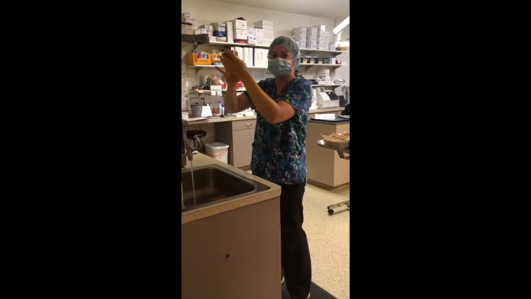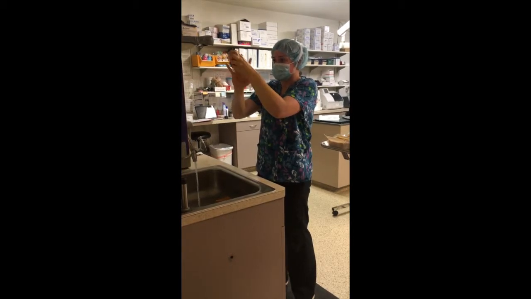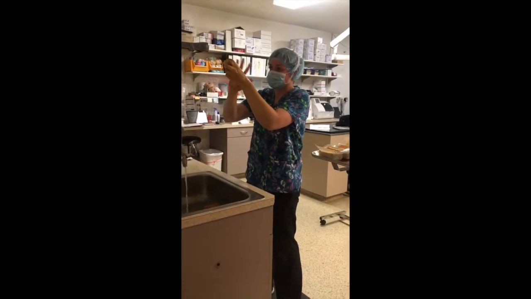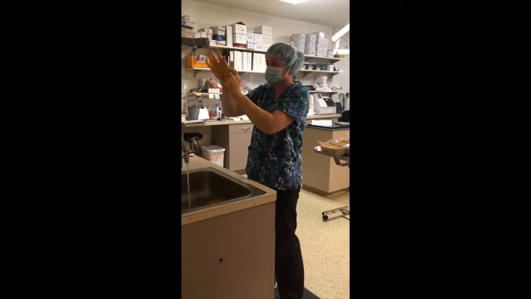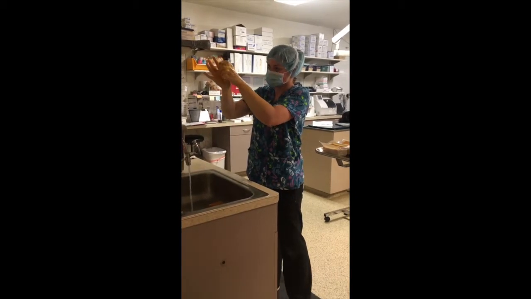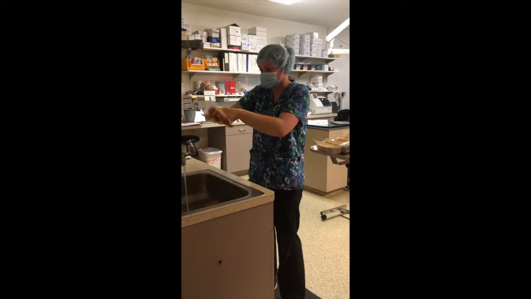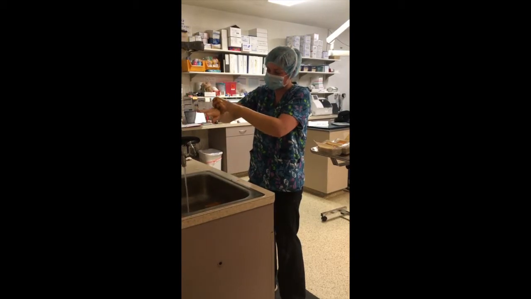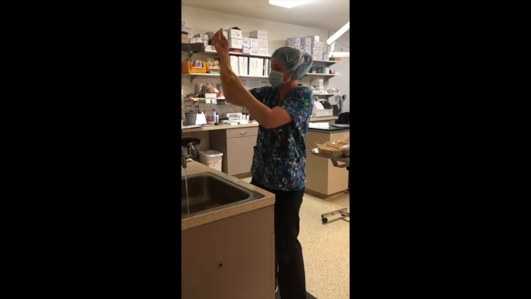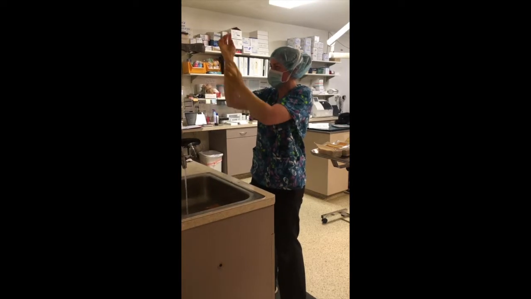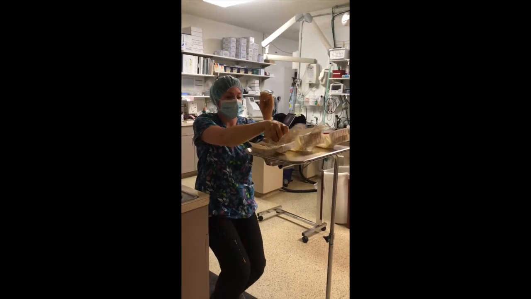All the meanwhile, you want to make sure that you're taking in mind your sterile fields and you don't want to break sterility. Now going on to my last scrub.